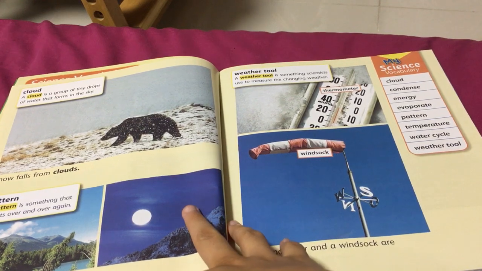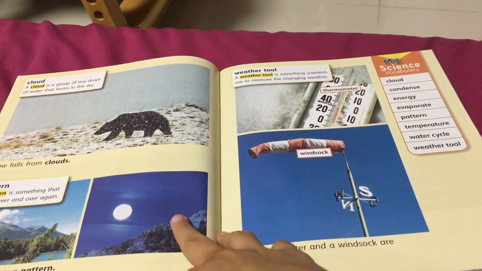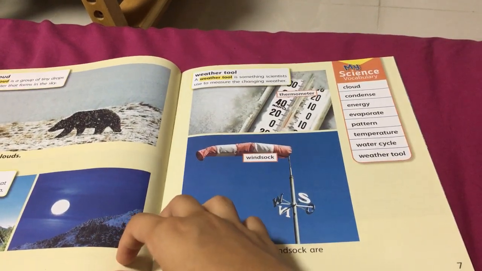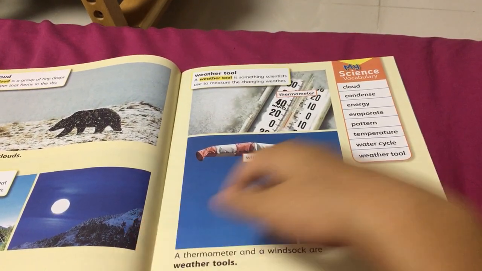Pattern. A pattern is something that repeats over and over again. Weather tool. A weather tool is something scientists use to measure the changing weather.